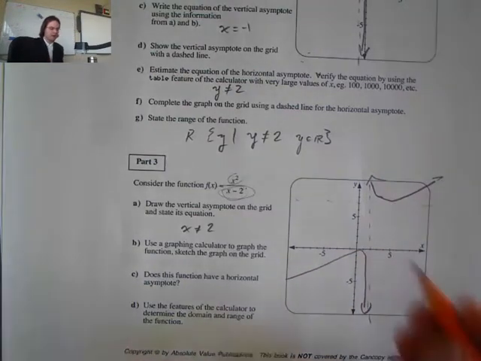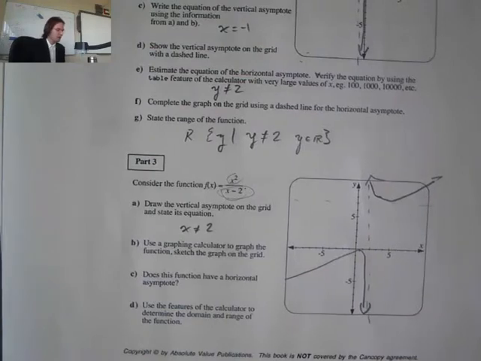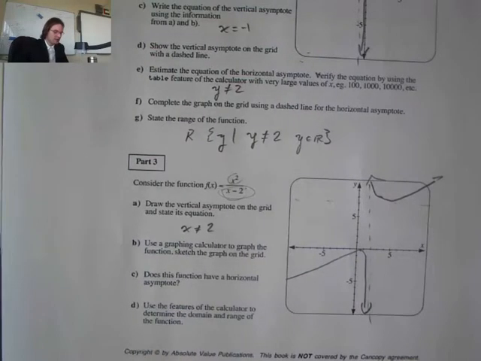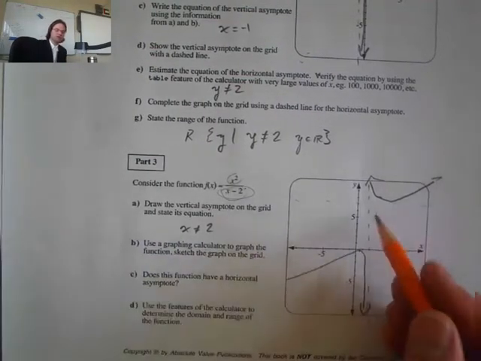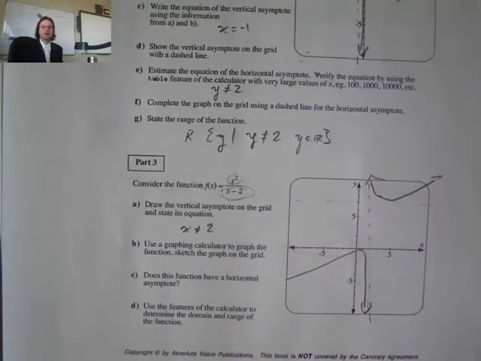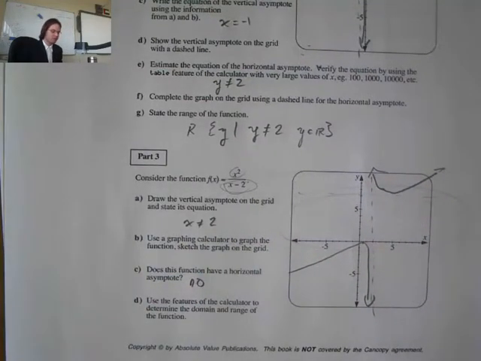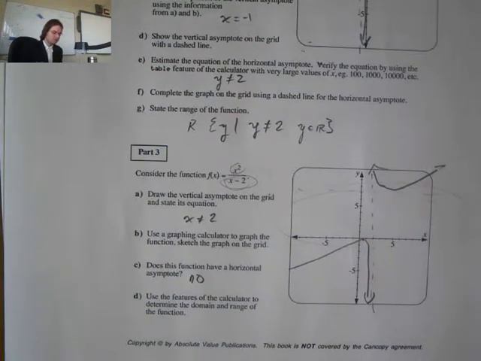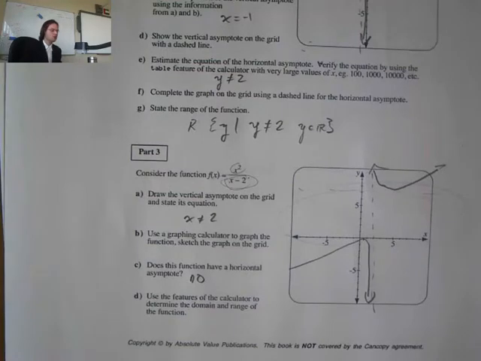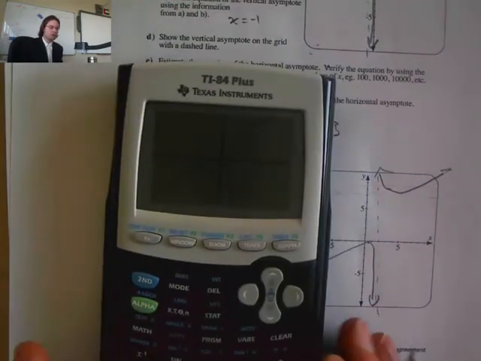Okay? And it touches. Now, I look at this and it says, does this formula have a horizontal asymptote? Well, I have a huge gap there, don't I? So, no, it does not. Okay? Use the feature of the calculator to determine the domain and range.